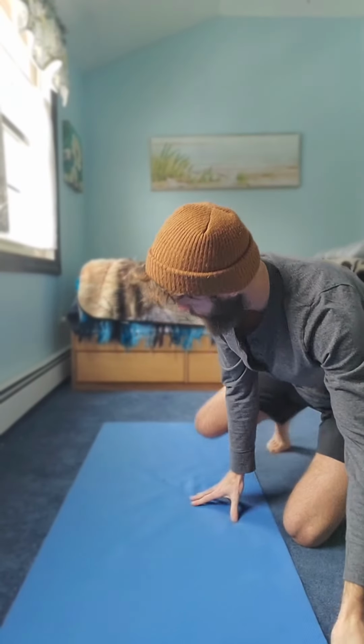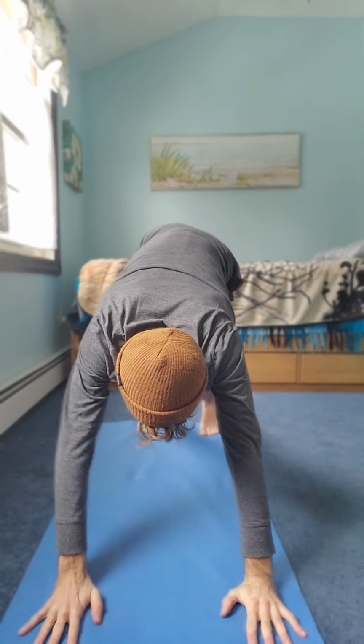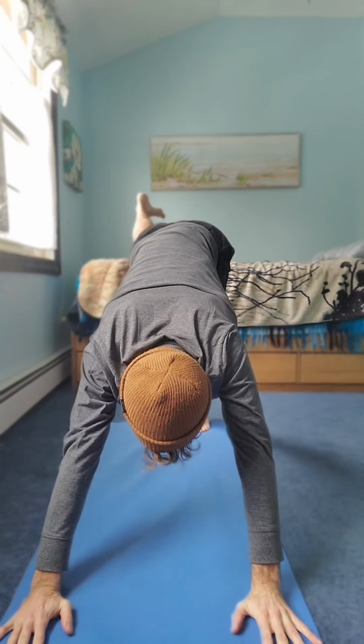So coming out of our neutral tabletop, let's push up to downward facing dog again, Adho Mukha Svanasana, spreading all 10 fingers pressed into the earth, giving us support, tucking our toes into the earth, again, pushing our hips up into the air. And then this time, let's bring our left leg into the air. Great job, 3-legged dog.